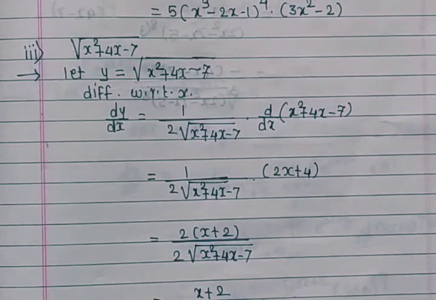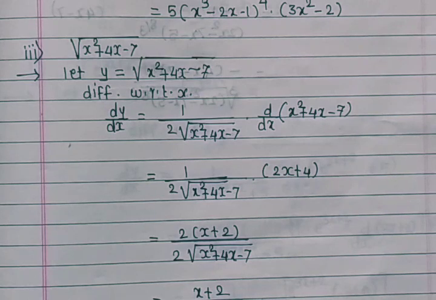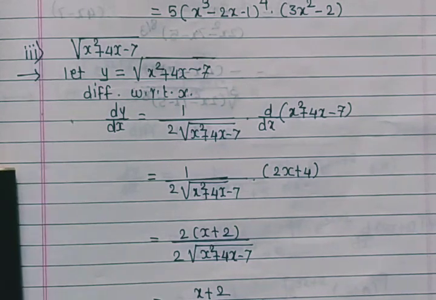So these are the simple examples on chain rule. In the next lecture we will continue exercise 1.1.